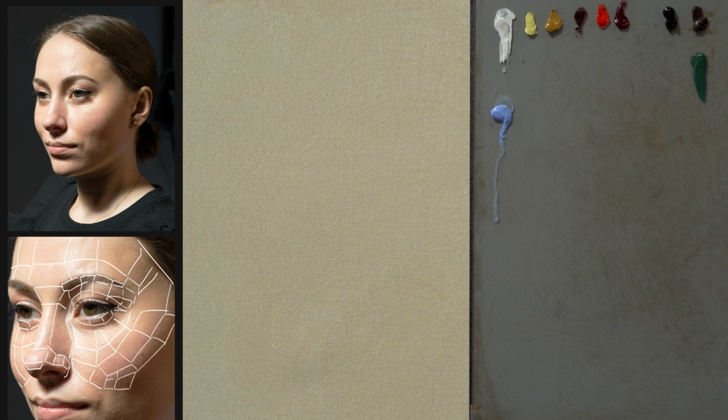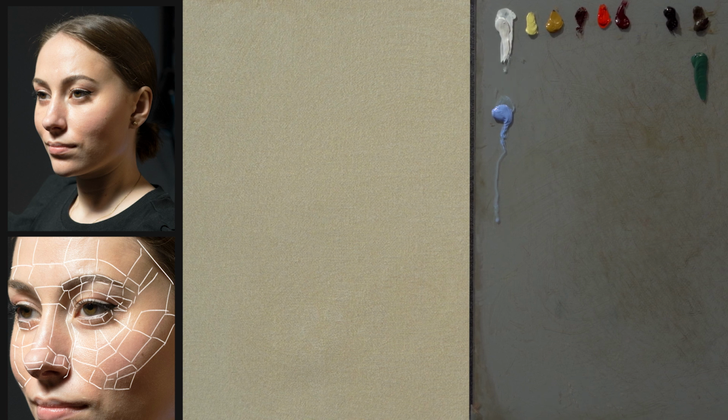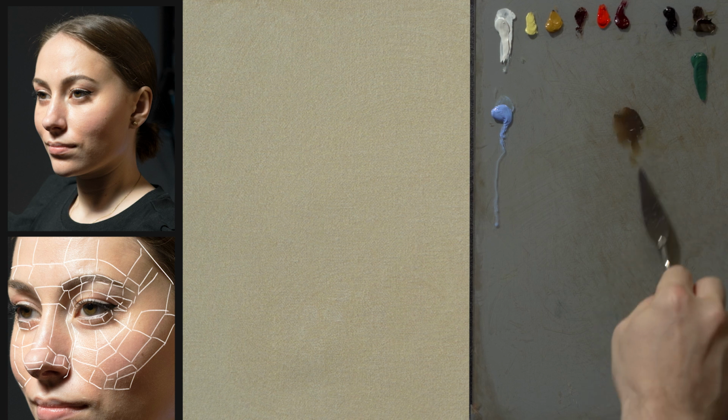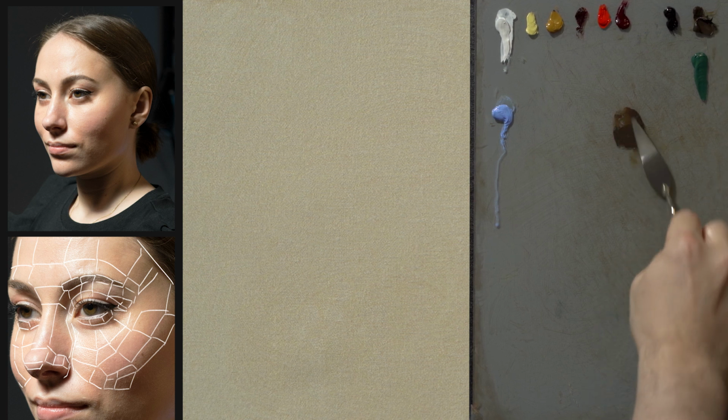Yesterday we've been talking about the value range for the skin tones and different keys. So today we're going to practice mixing and applying the halftones which we need to render the skin properly, and we are going to ignore the key because the reference is a low key reference, but we are going to paint a high key painting.